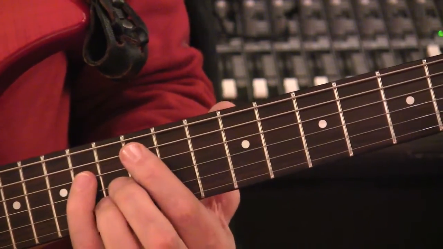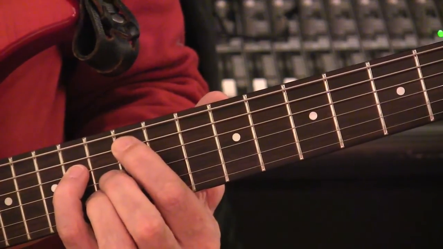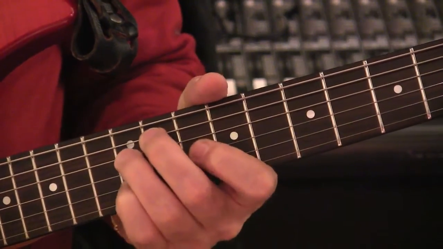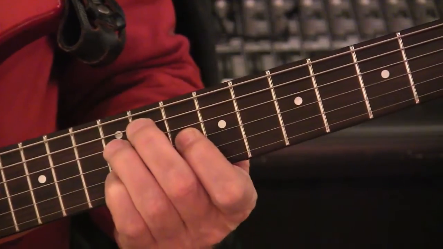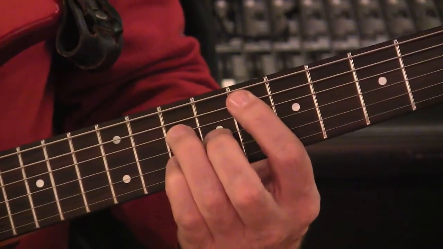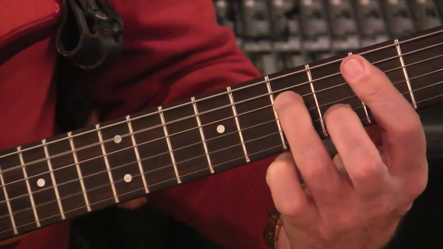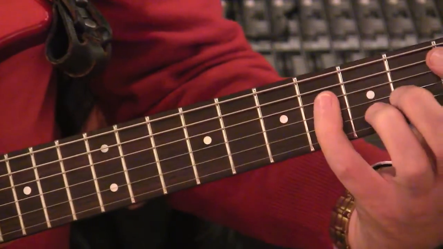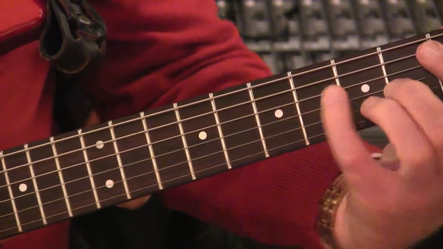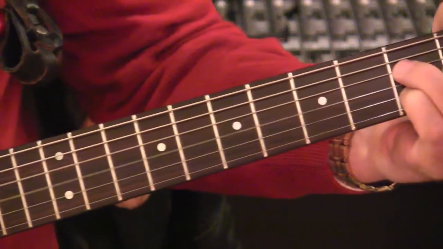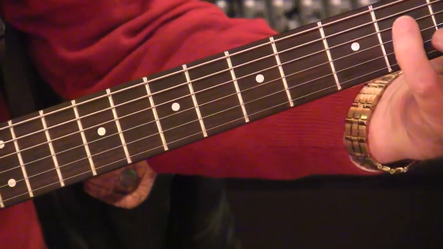So we'll play those descending. There's our 1 chord, there's our 7 chord, 6 chord, 5, 4, our 3 chord, 2 chord, and our 1 chord.